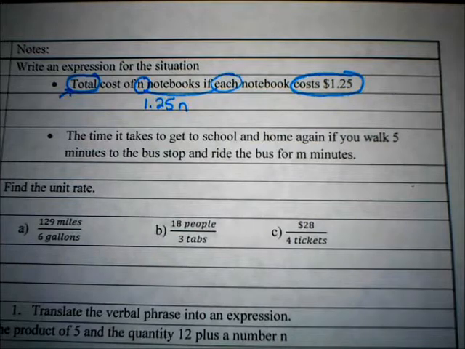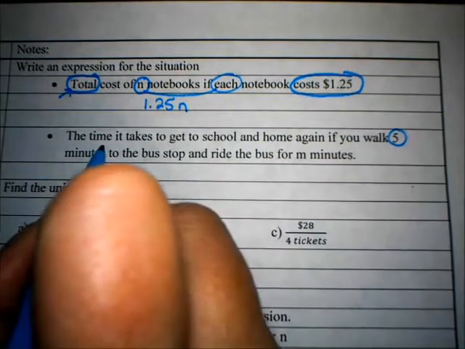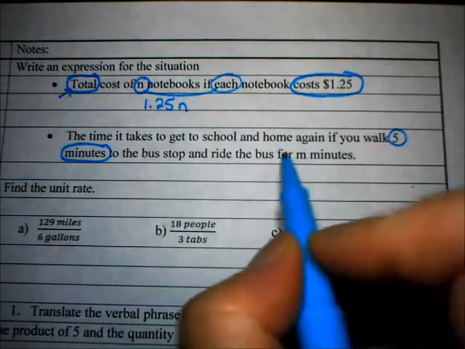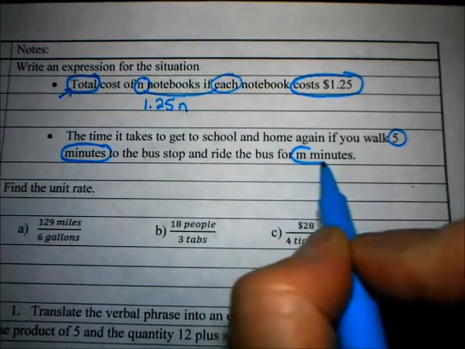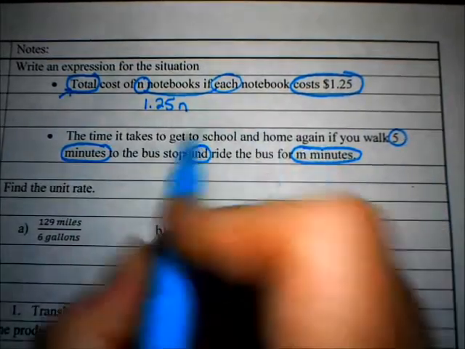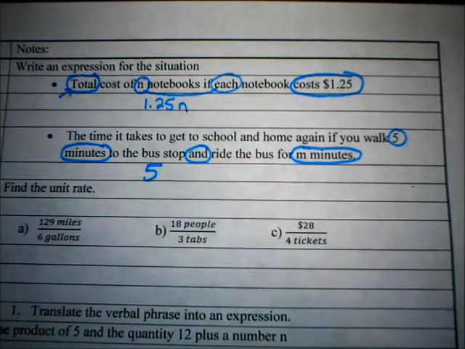Alright, on the second one here it says the time it takes to get to school and home again if you walk 5 minutes to the bus stop and then ride the bus for m minutes. Okay, so I start out my walk by walking 5 minutes to get to the bus stop.